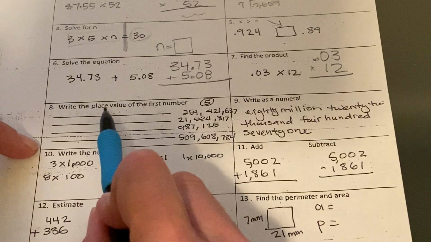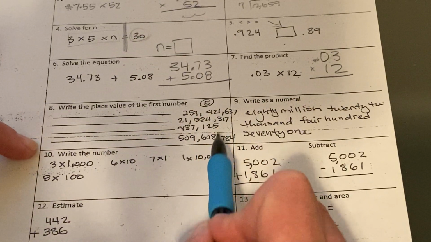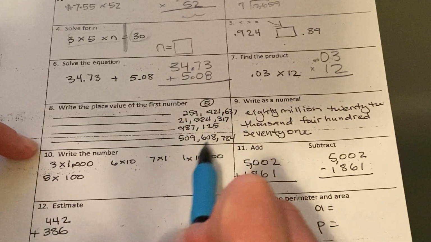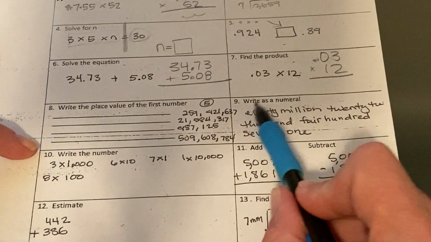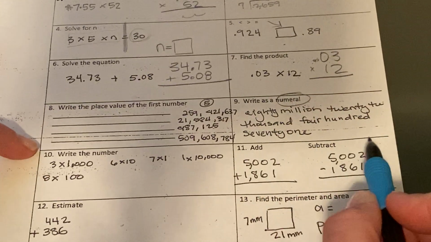Okay, over here, you're writing the place value of the 5. So in each of these numbers, the 5 is in a different place. So you find the 5 and then figure out which place value it is. Number 9, write as a numeral. So they've written it in words, you're going to write it as a number.